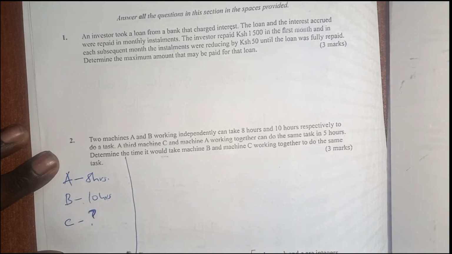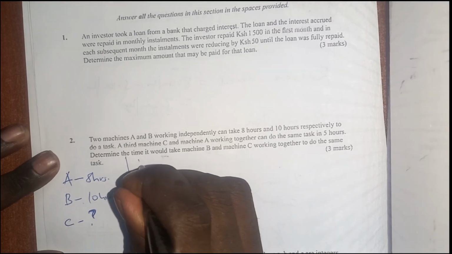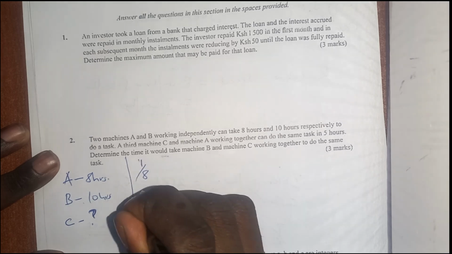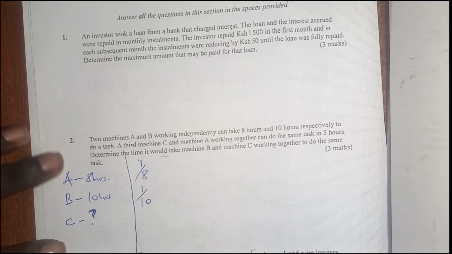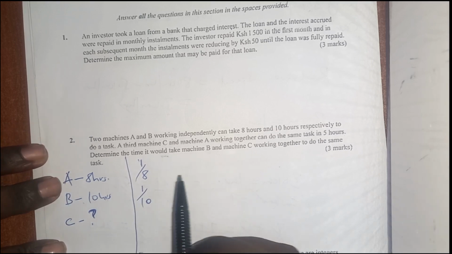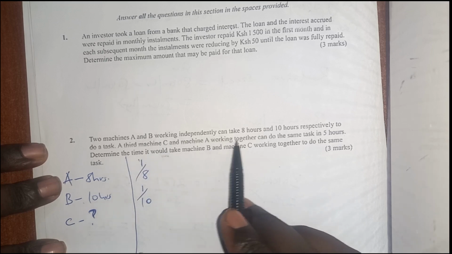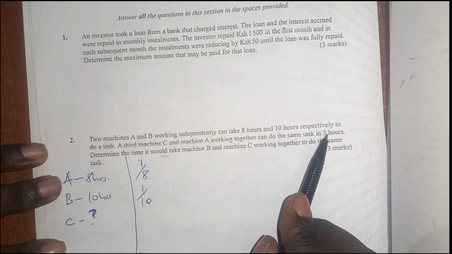So what we know is in 1 hour, machine A does an eighth of the work. In 1 hour, machine B does a tenth of the work, right? Now we're being told that a third machine C and machine A working together can do the same work in 5 hours, right?